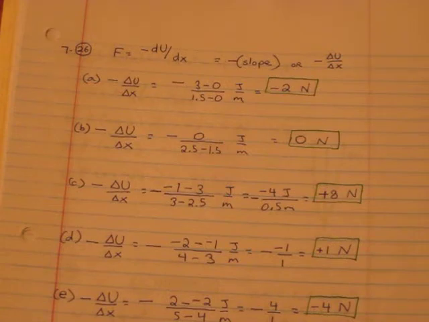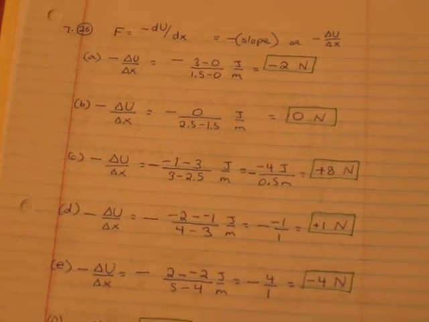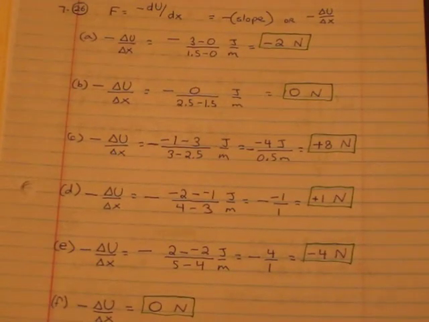Part B, potential energy doesn't change, or you can look at that graph and see the slope is 0. It's horizontal, so we can expect force is going to be 0. Part C, the answer we get is positive 8 newtons. The slope is negative, and it's very steep negative, so we can expect that the force is going to be high and positive.